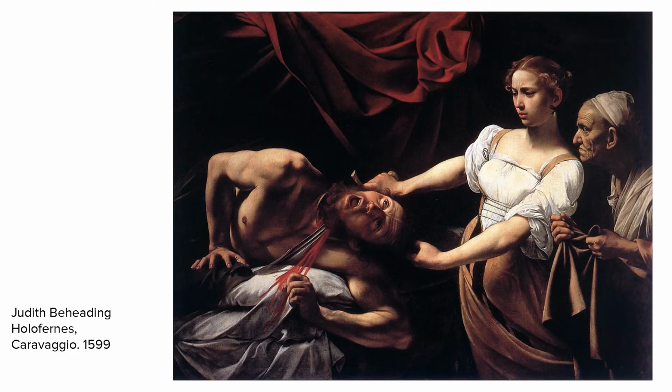Compare that to another depiction by Caravaggio, a contemporary of hers. Notice how the servant is barely involved, almost standing away, almost disgusted at what's happening. The man doesn't look so much like he's being overpowered, but maybe he's caught off guard.